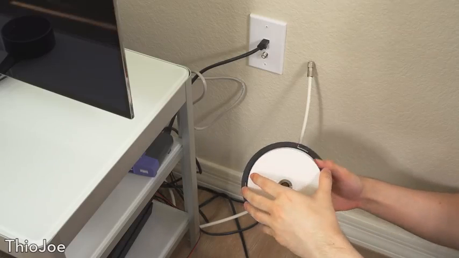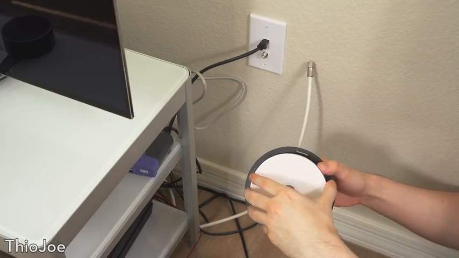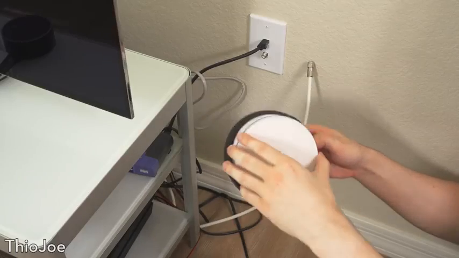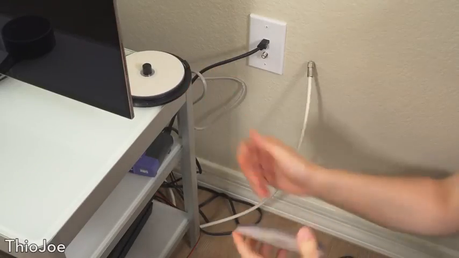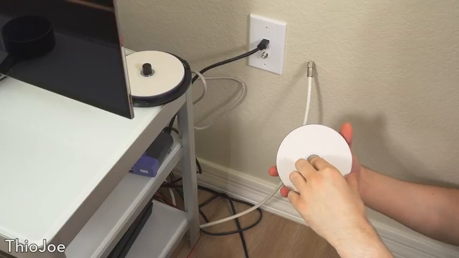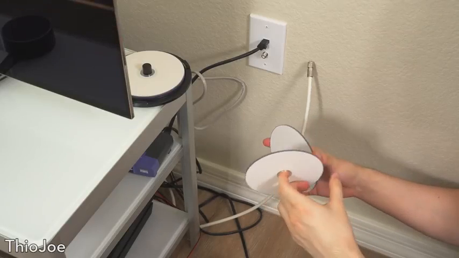Okay, so next you want to get your CDs, or in this case DVDs. It doesn't really matter, but you probably want them to be blank, just so they're not important. I don't recommend using movies or music CDs or anything like that because you might want to listen to them.